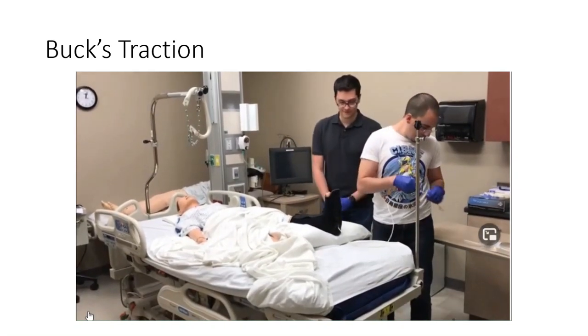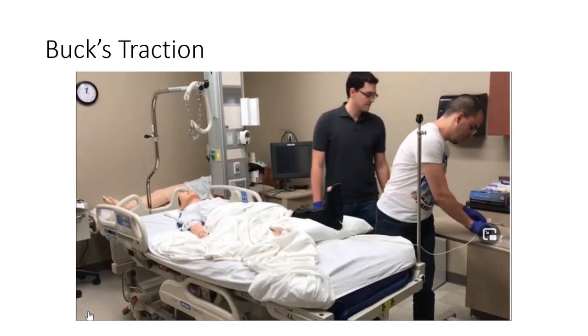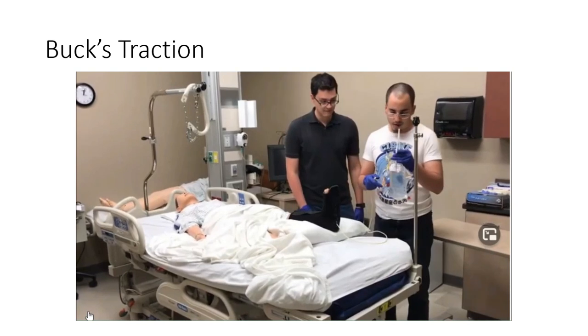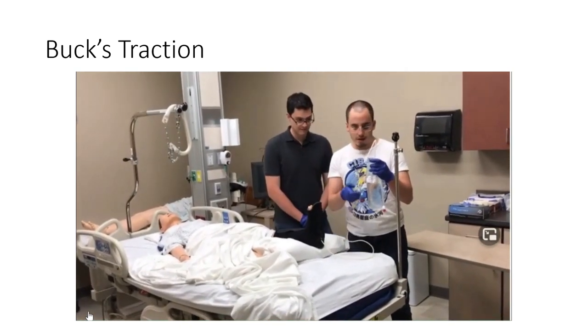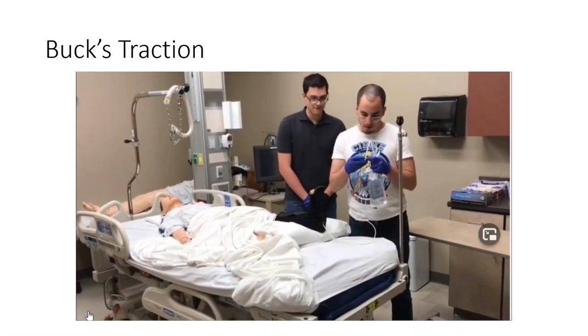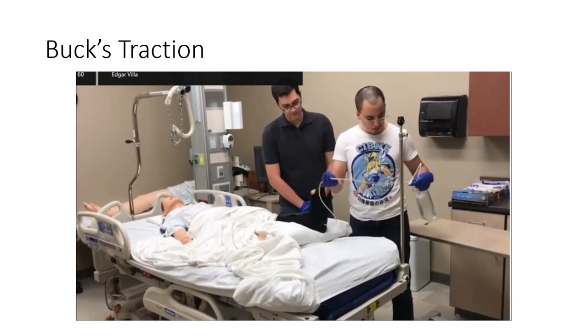The device is hung and counterweighted with traction, and it's usually a weight. In this case, because this is a nursing school demonstration, they don't have weights, so they're using an IV bag to simulate the weights. And the next slide will show you a picture of what it should look like when it's complete.